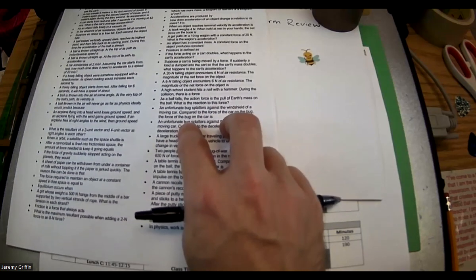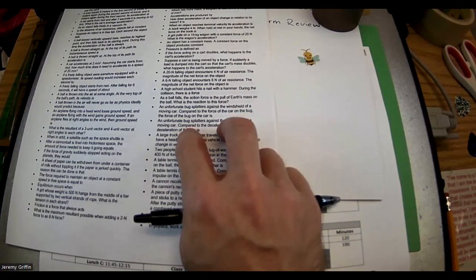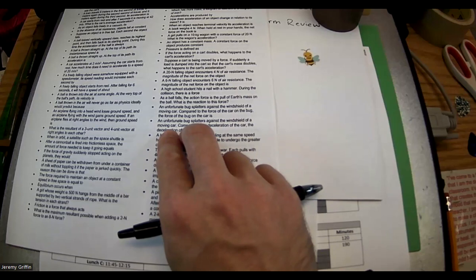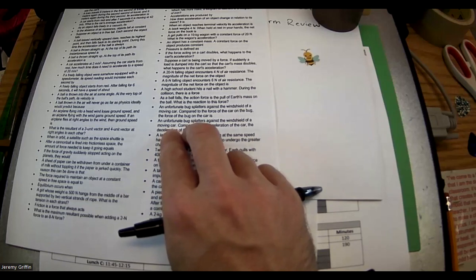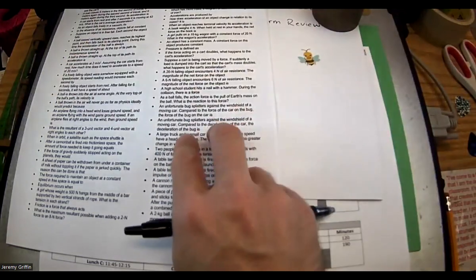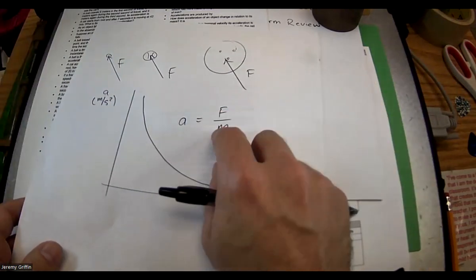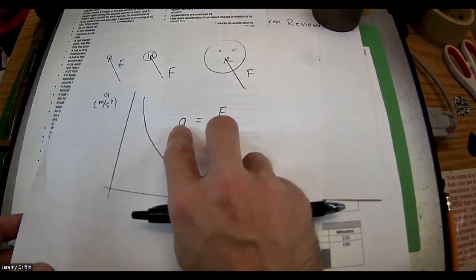Follow up. This bug's making an encore. Compared to the deceleration, you could just say acceleration or negative acceleration, the rate of change of motion of the car, the deceleration of the bug is what? Much greater, right? It's a much greater change of motion of the bug, because the car has so much mass that it barely changes motion at all. Maybe it slows down a tiny bit, but you wouldn't notice, unless you ran into a million bugs. But from the bug's point of view, it has a huge change in motion. Same force, different masses, different accelerations. Inverse relationship between these two.